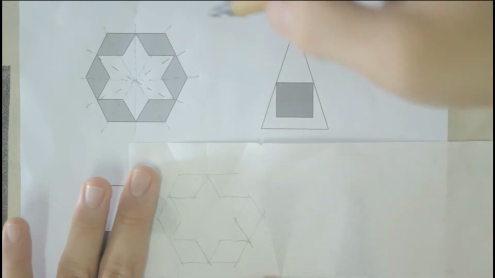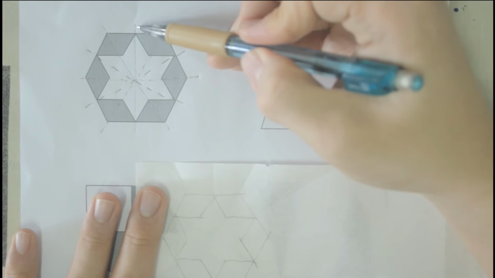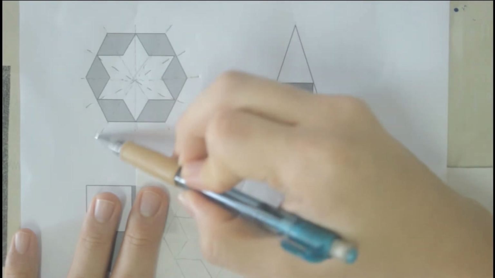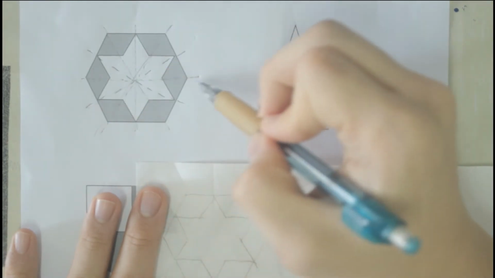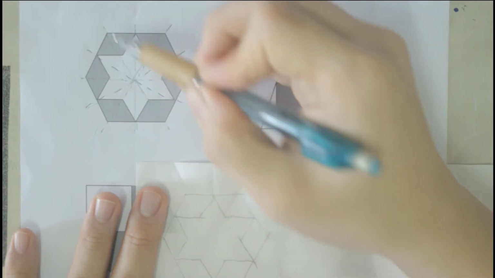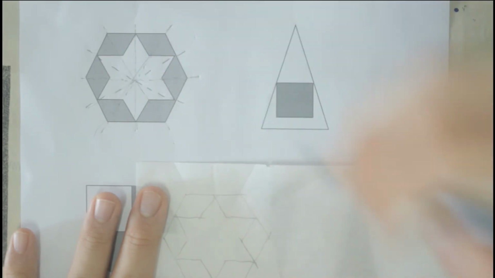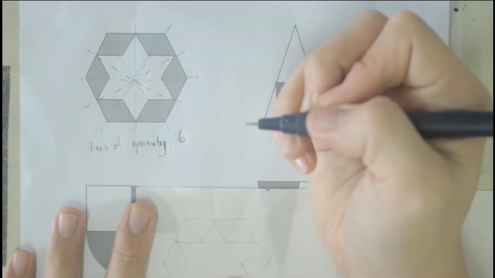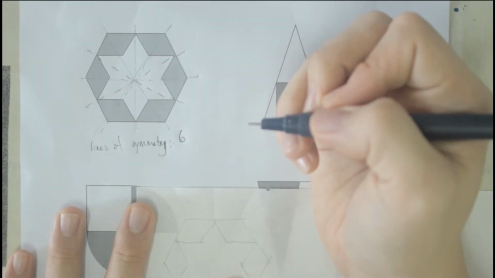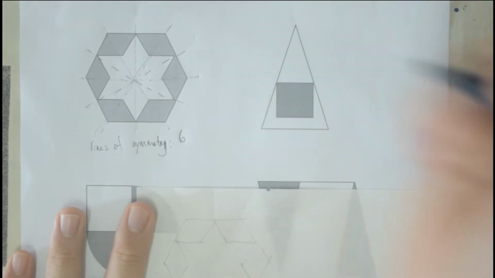So let's count how many lines of symmetry we have here. 1, 2, 3, 4, 5, 6. So over here, the number of lines of symmetry is 6.